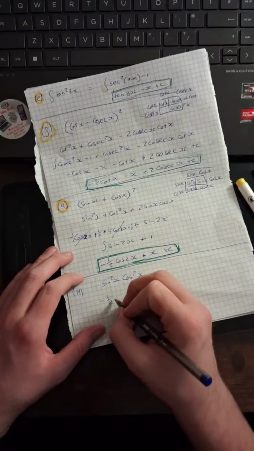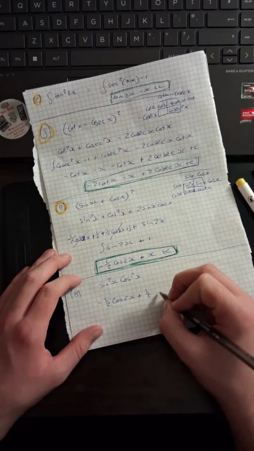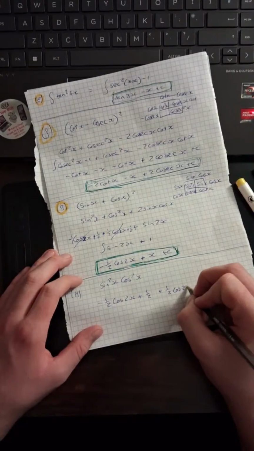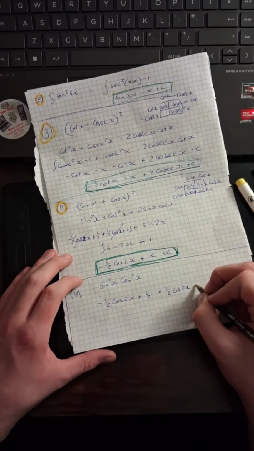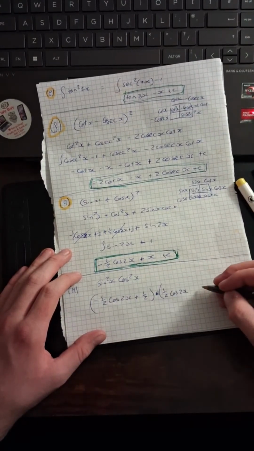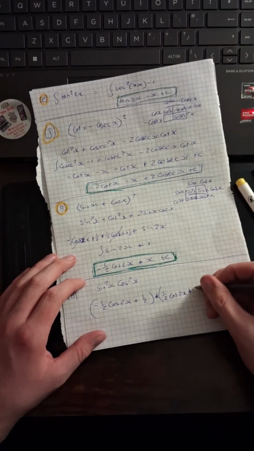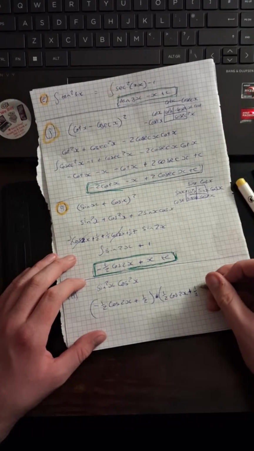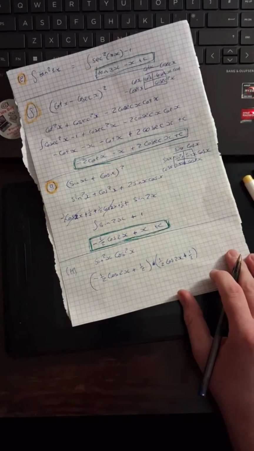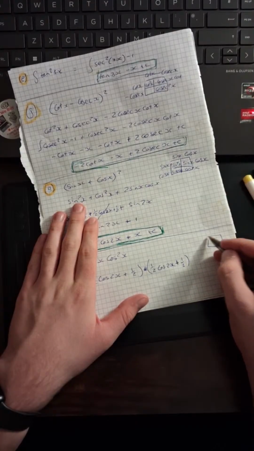But it doesn't seem right, does it? Oh no, because it's not plus, it's times. So that is the difference there. Cos 2x plus half times half minus half cos 2x. Don't know if this is the way, but we're going to try this out. Then we times that all together. Let's see what we get.